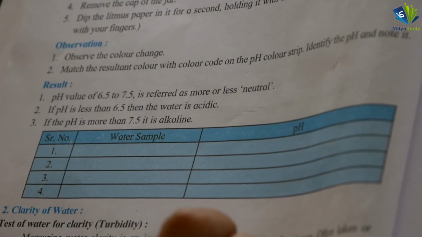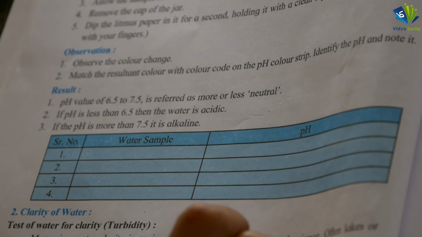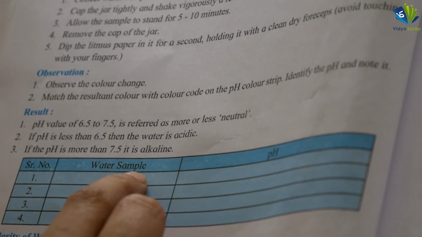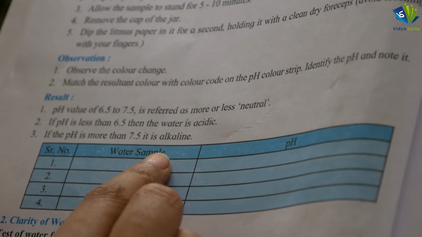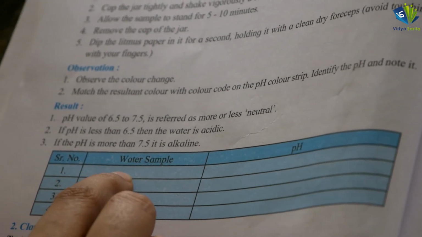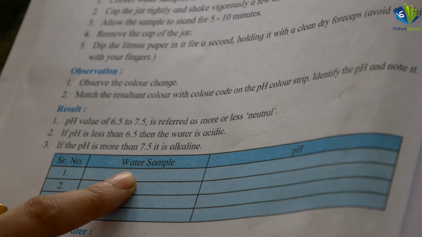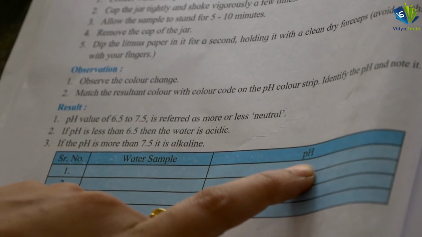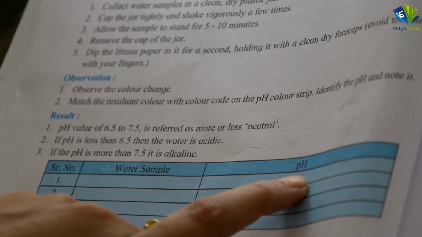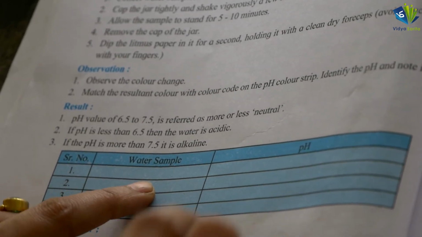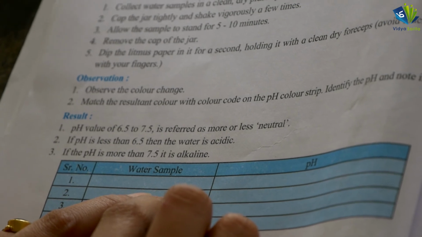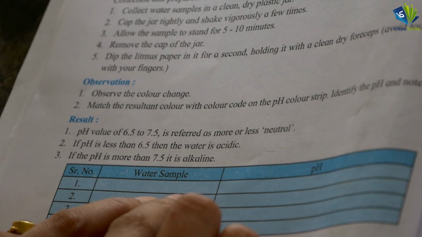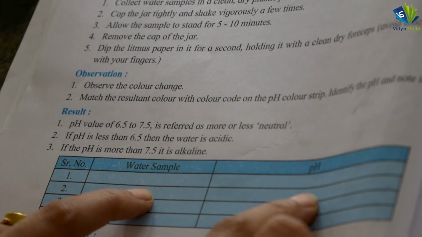In the examination you need to write this observation table which is here. You have to write down the water samples for which we have tested the pH. The first water sample we tested is distilled water, and the pH value we found for it is 6.5. Then the water sample we examined is lake water, and the pH value for it is 8.5.